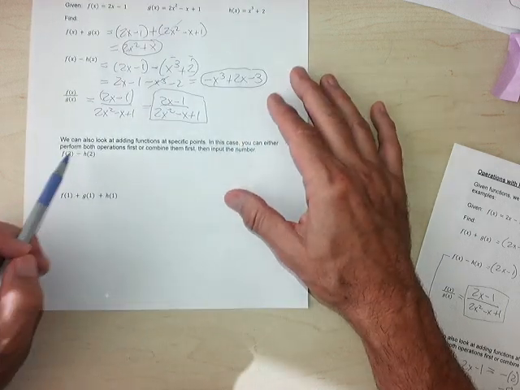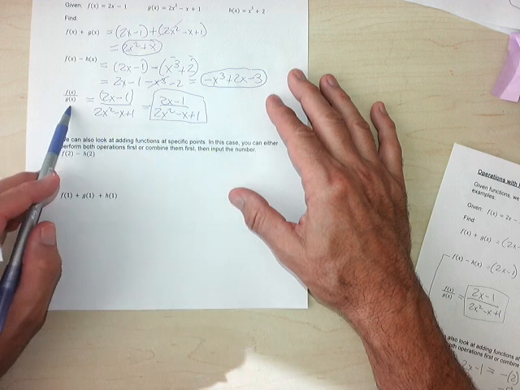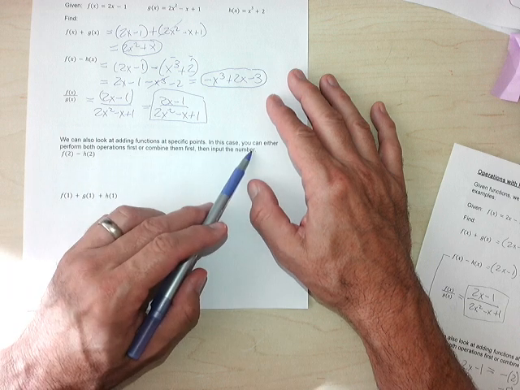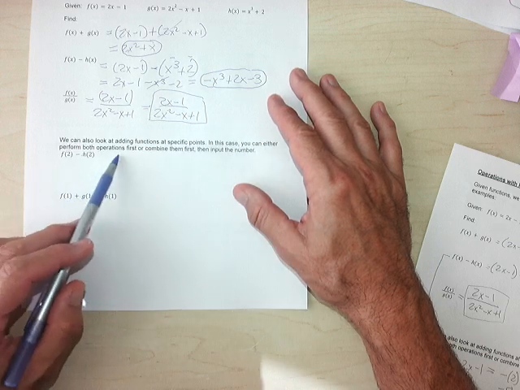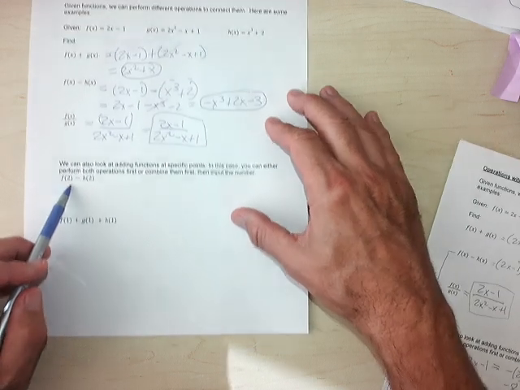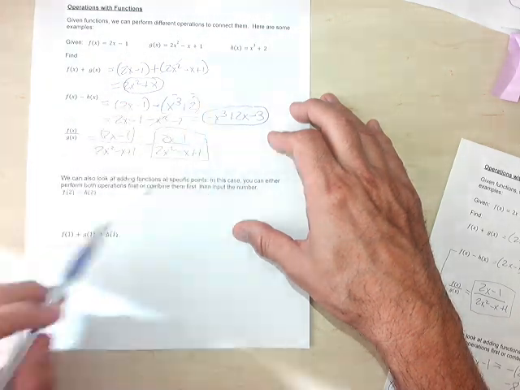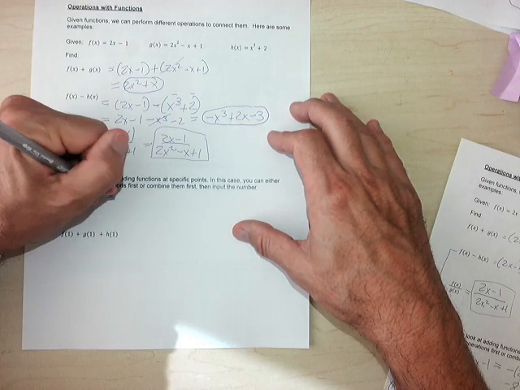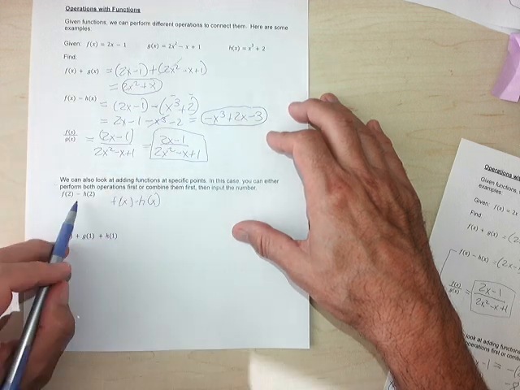All right, and then finally, we can also look at adding functions at specific points. So this is the generic addition of the two functions. But sometimes we want to look when you have a specific point. And so in this case, you can either perform both operations first or combine them first, then input the number. So what I can do is go f of 2, put in f of 2 and get a number, put in h of 2, get a number, and then subtract it. Or what I can do is do them generically, meaning I can write it as f of x minus h of x first, and then I'll plug in the 2.